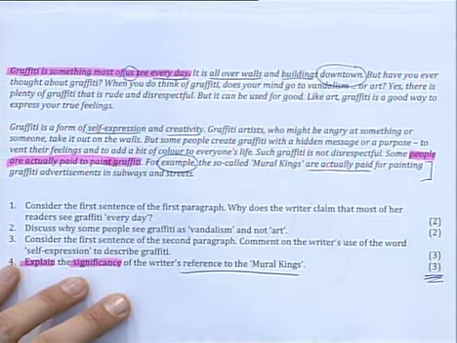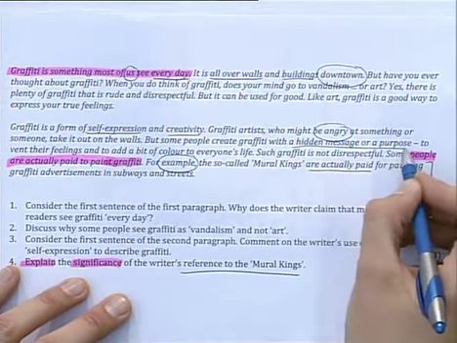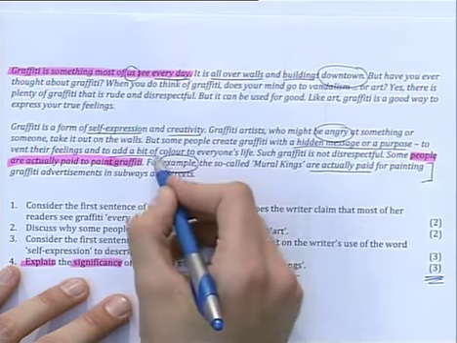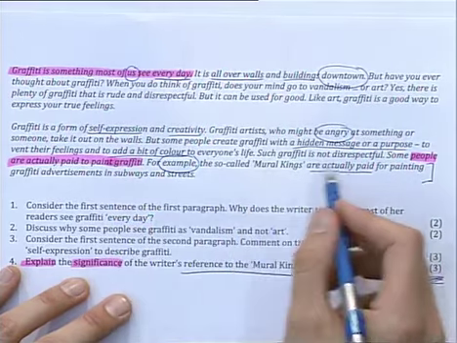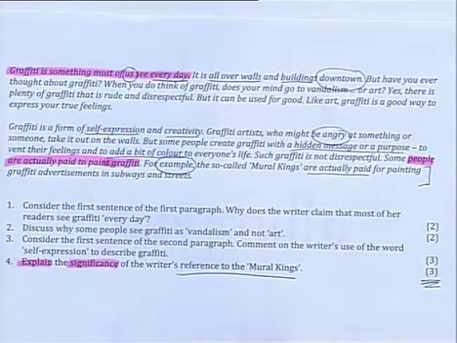It's talking about the fact that graffiti artists might be angry at something, but it might have a hidden message or a purpose. It might add a bit of color to everyone's life. And so what the writer is trying to do is say, look, there is graffiti that's not disrespectful, but is actually positive. And in fact, some graffiti is so positive that people can actually get paid to do it.